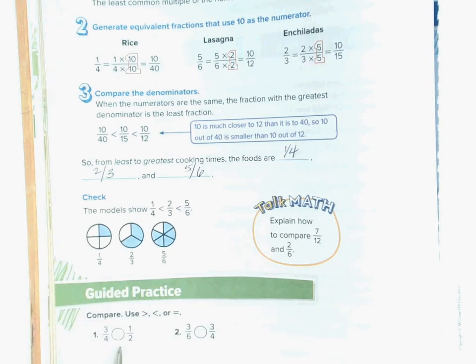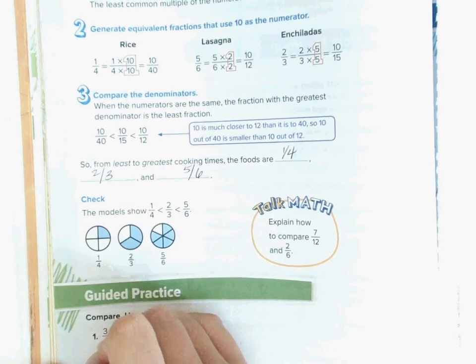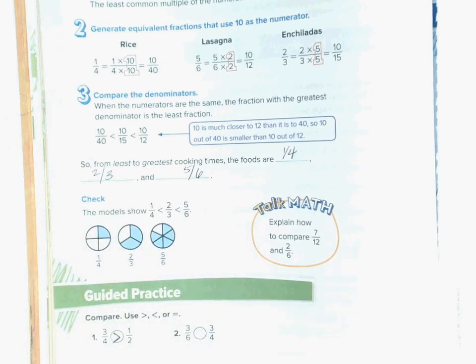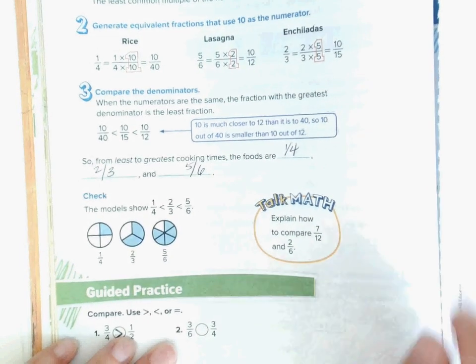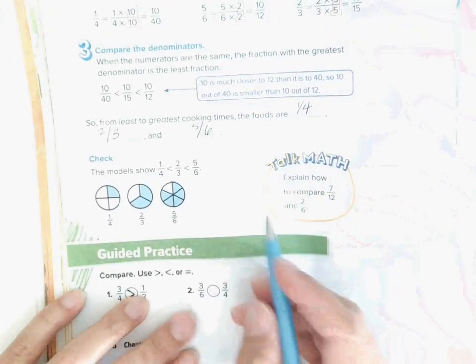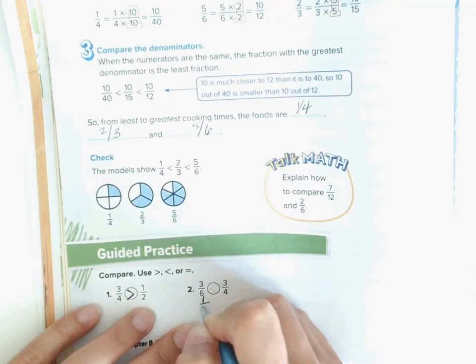So this first example, this is a great one to use the benchmark fractions that I started the video with, where knowing that 3/4 is greater than 1/2. Okay, so again, just trying to picture that measuring cup or the ruler. And so a greater than symbol goes this way. What Anderson did on this one, 3/6 and 3/4, well, he realized, well, 3/6 is the same thing as 1/2.